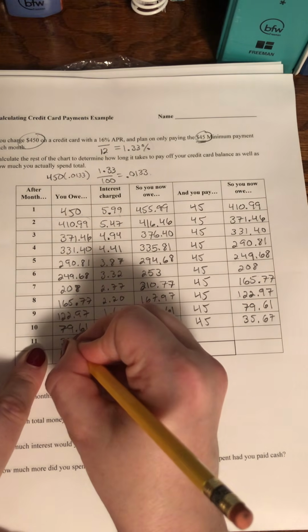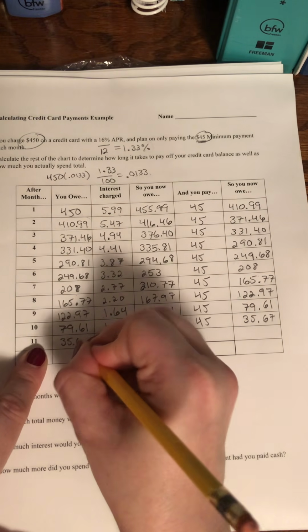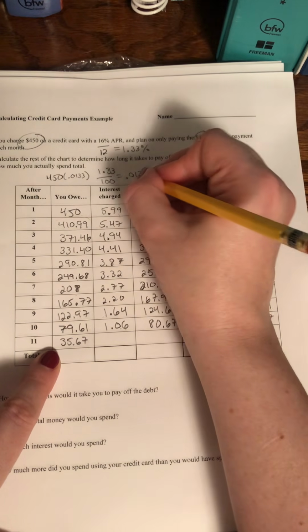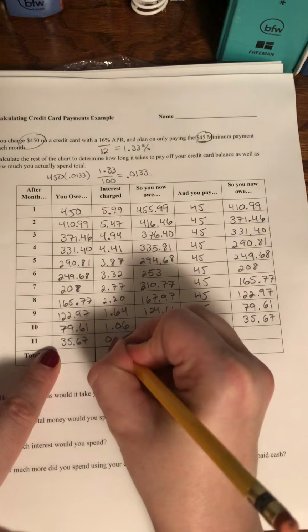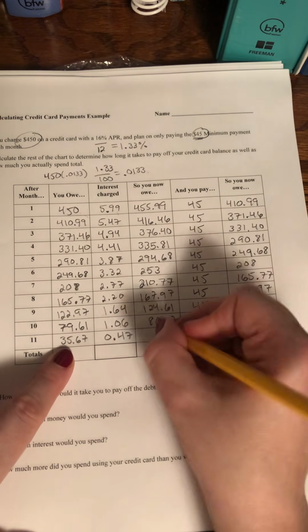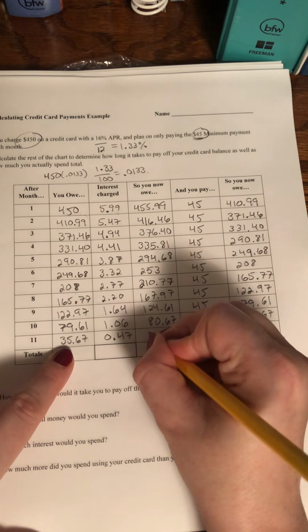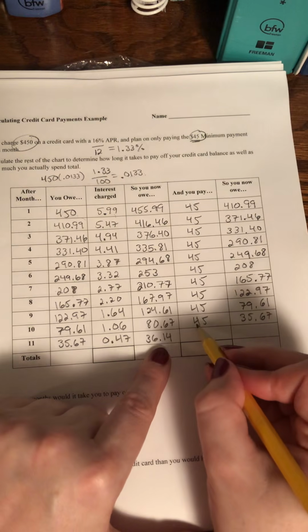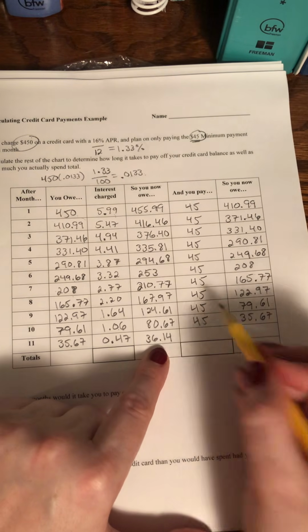So I'm going to start owing $35.67. When I multiply that by 0.0133, I am charged 47 cents for owing them this money. Add these two together, and I now owe $36.14. Now this is less than the $45 minimum payment that I was making.